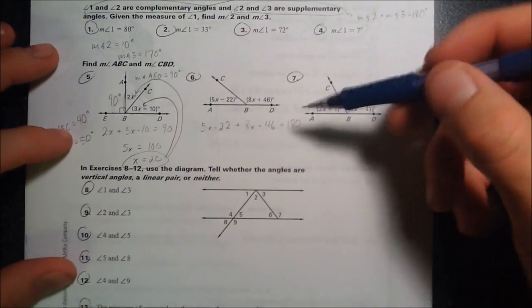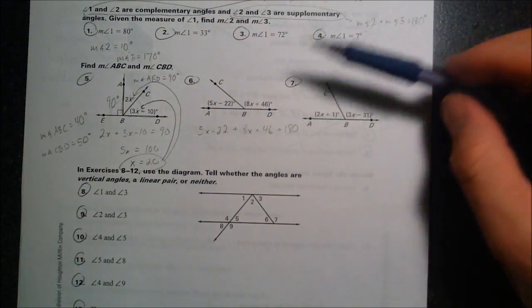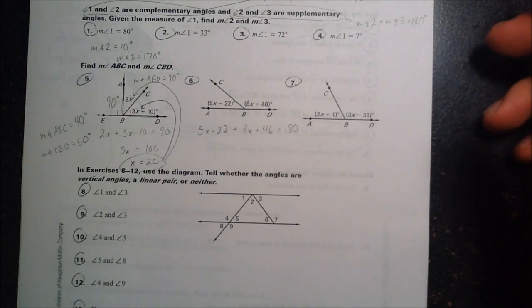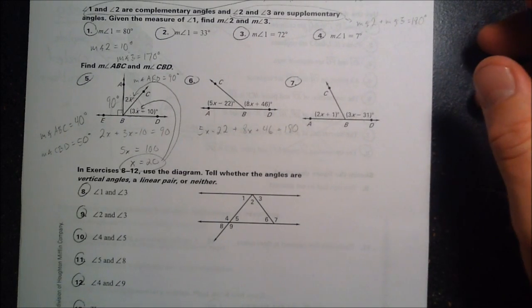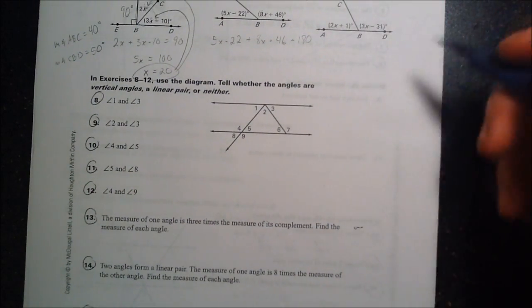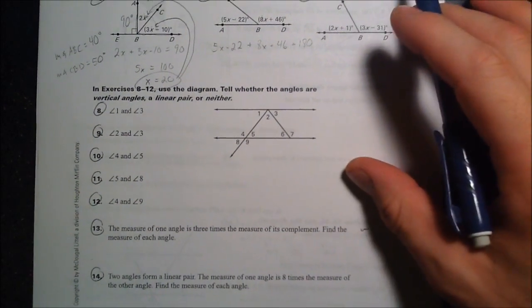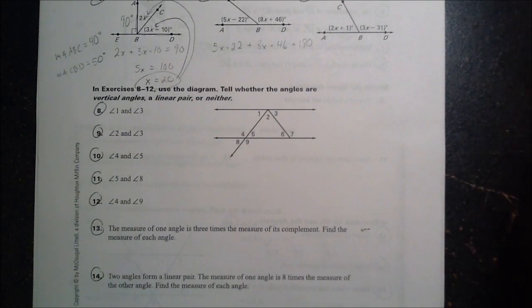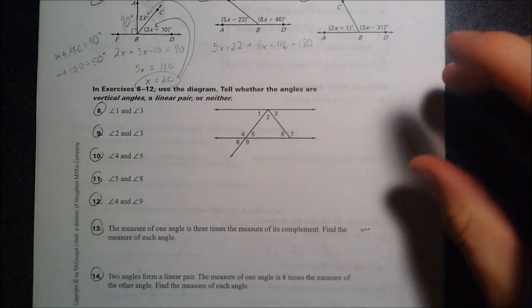So same thing that we did for number 5. You're going to solve for x, plug x back into those expressions, and figure out what the measures actually are. Moving down to 8 through 12, you're using this diagram. It says in exercises 8 through 12, use the diagram. Tell whether the angles are vertical angles, a linear pair, or neither. So you need to be able to identify vertical angles and linear pairs in any given diagram.